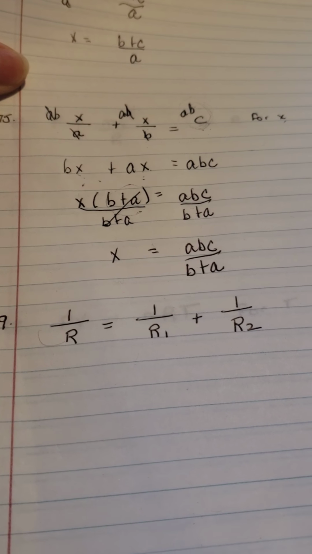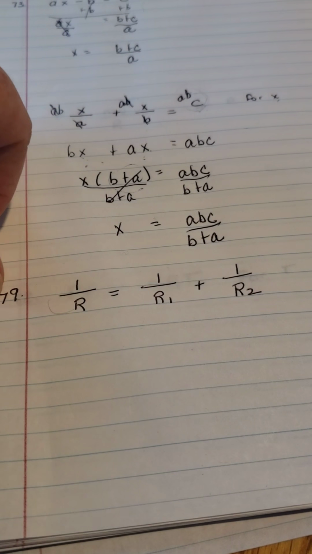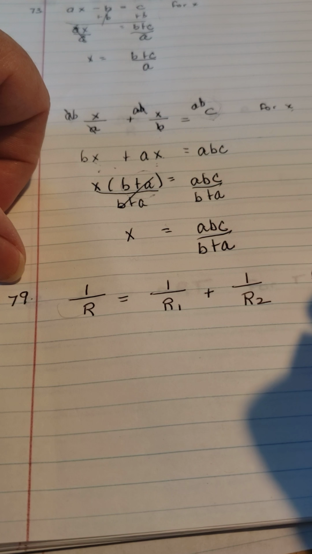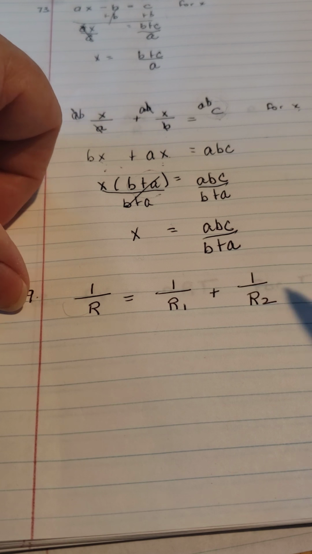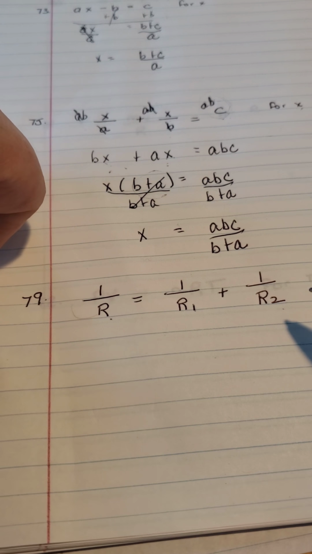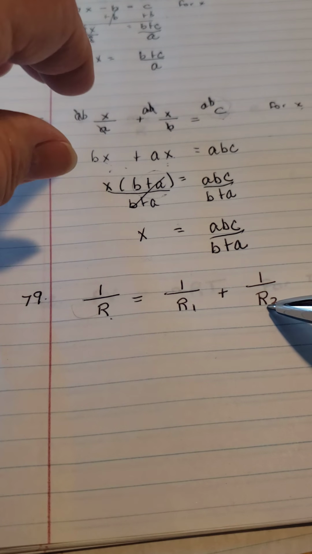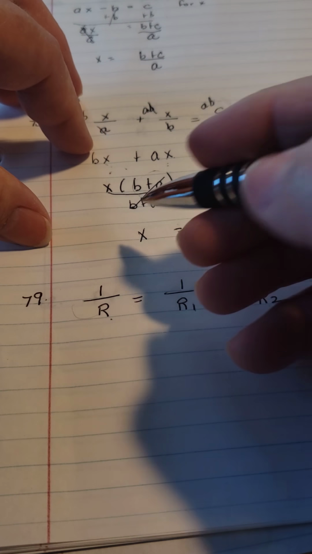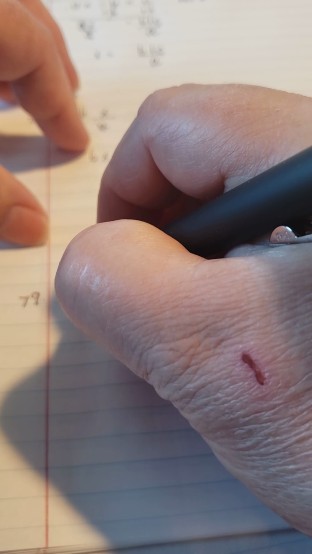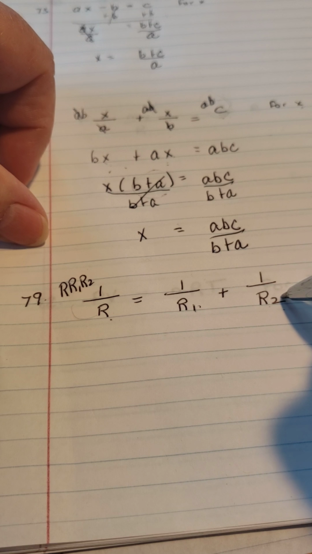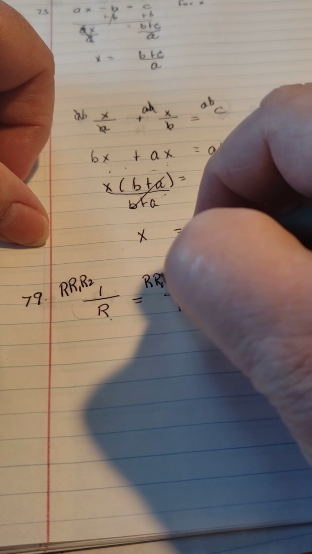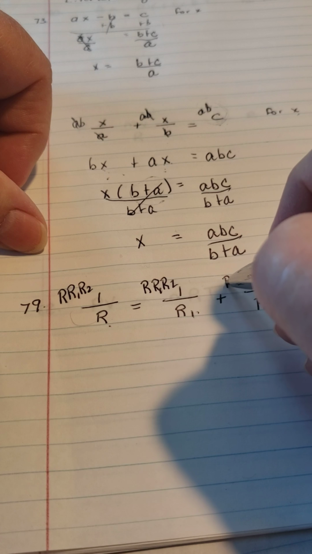All right, we're going to move on down to number 79. In this problem, I was told to solve for r. And so, again, I've got some fraction stuff going on. So I'm going to multiply every term by the least common denominator, which is going to be r times r sub 1 times r sub 2, the product of those three denominators. So I'll multiply every single term by that same thing.